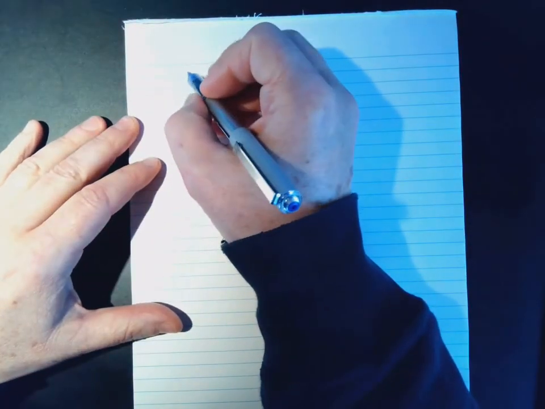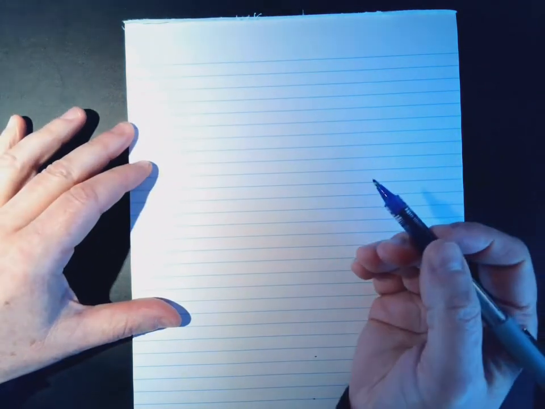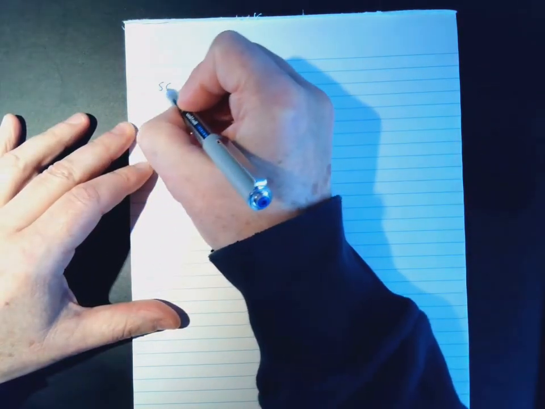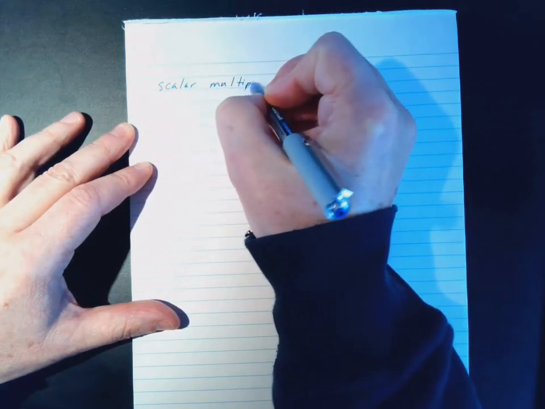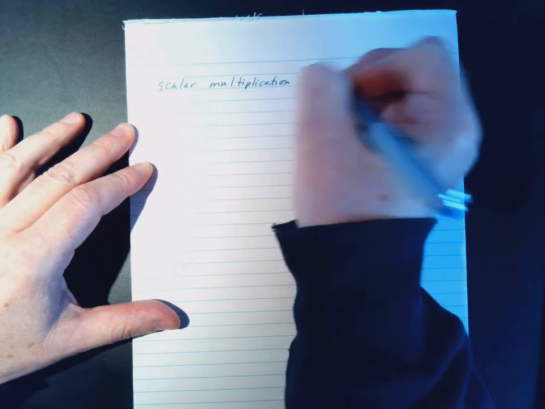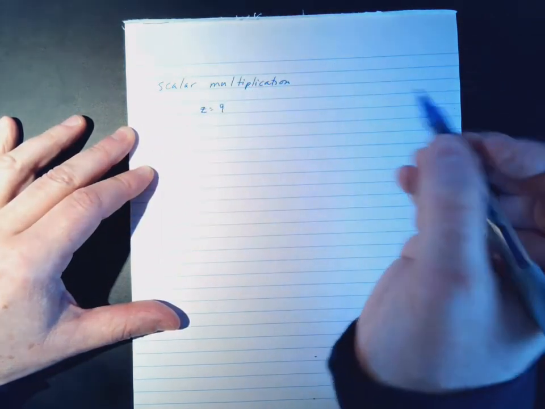So with multiplication, if we just want to multiply a matrix by a single number, that's called scalar multiplication. So let's say Z equals 9.